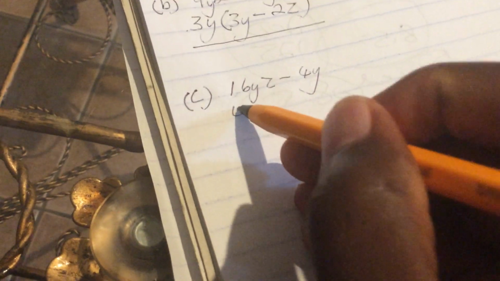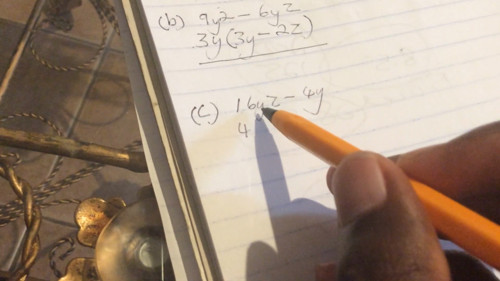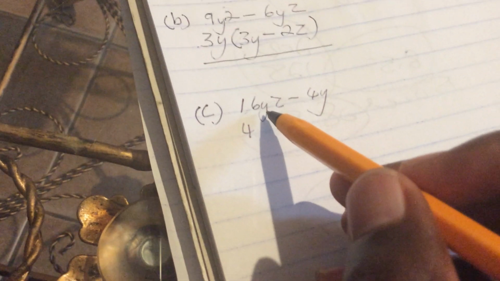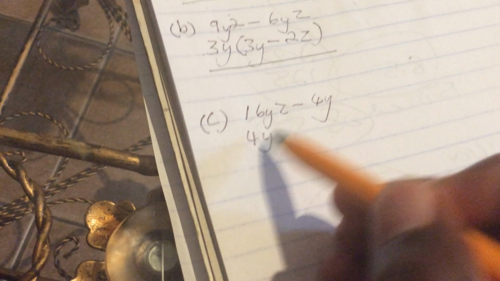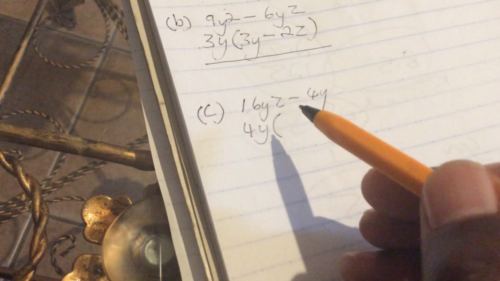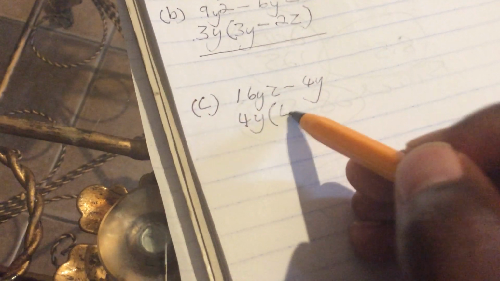So we take out 4, and what's the common variable between yz and y? It's only y. So we take out 4y. Then we make the brackets. How many times does 4 go into 16? It's 4 times.